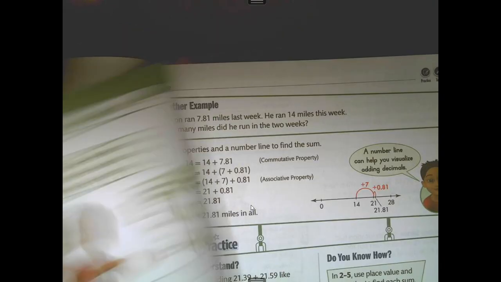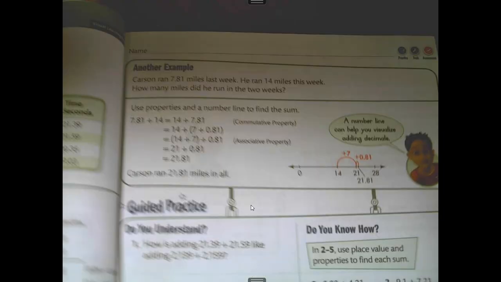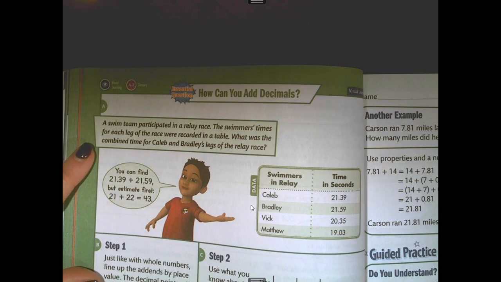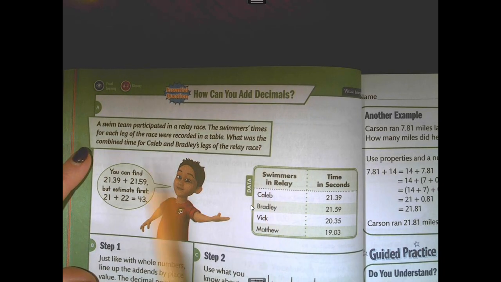So our essential question today is on page 58, and it says, how can you add decimals? Again, we're just getting more practice with what we did in our lesson 2-3. So just talking about adding decimals, we can use the example with the solve and share. We have a swim team that participated in a relay race. The swimmers' times for each leg of the race were recorded in a table. What was the combined time for Caleb and Bradley's leg of the relay race?